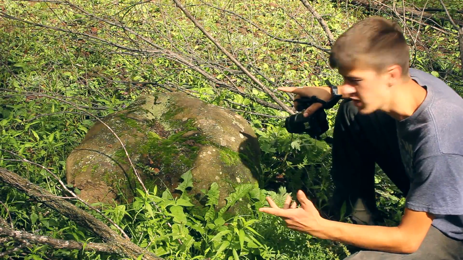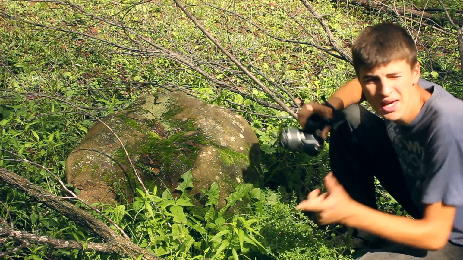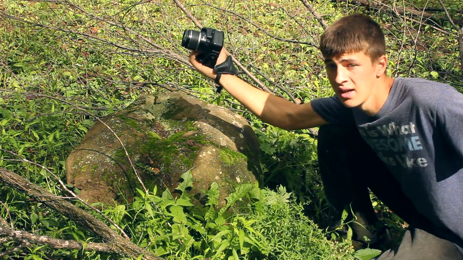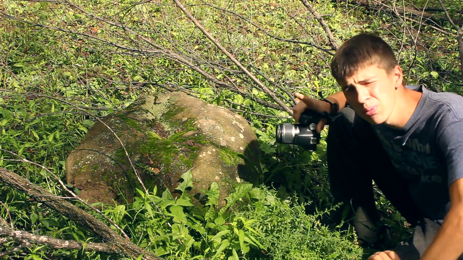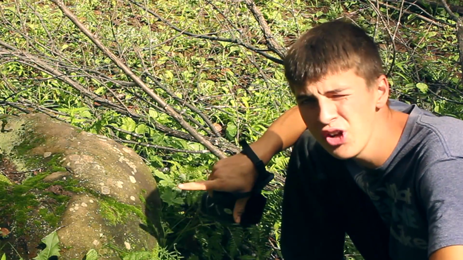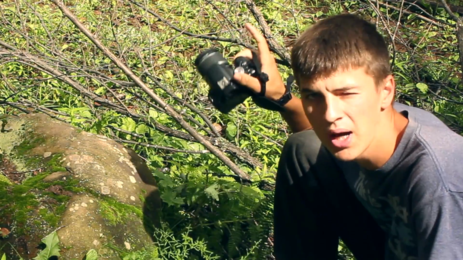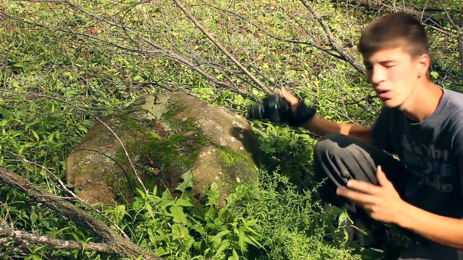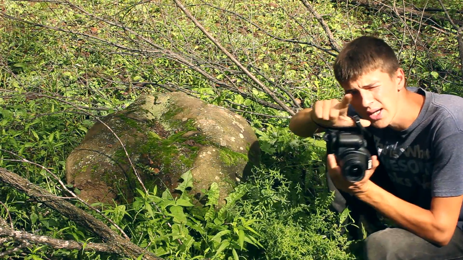Now here's a cool rock. This would make some good textures, but as you can see, the sun has decided to shine. So I'm not complaining, but I'm complaining. So what you want to do in this case is shadow your texture with whatever you can. Even your body will work. And make sure you shoot only in the shadow, like I was saying.